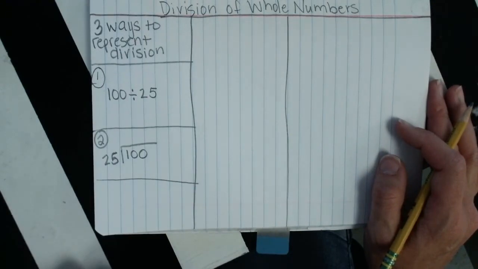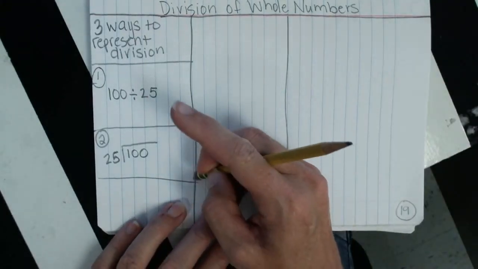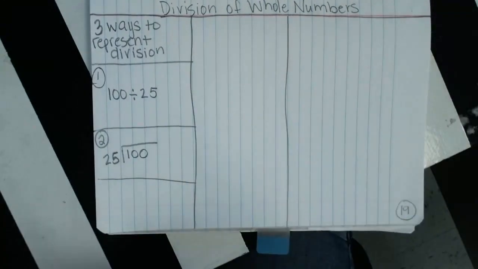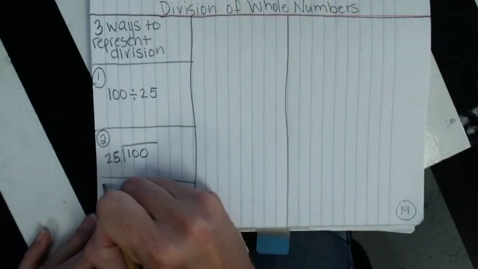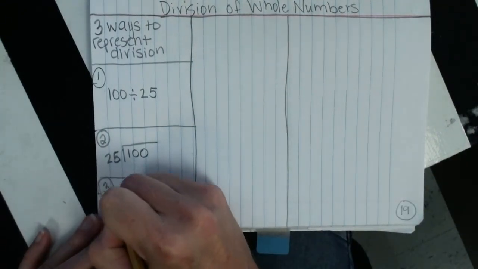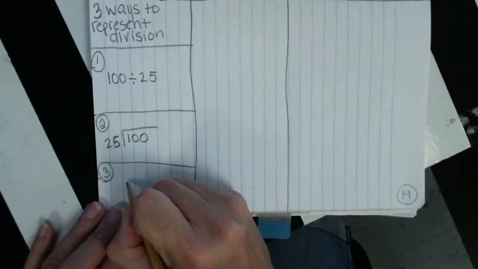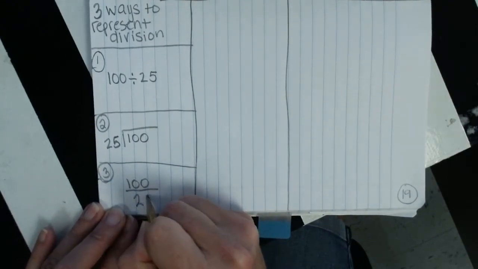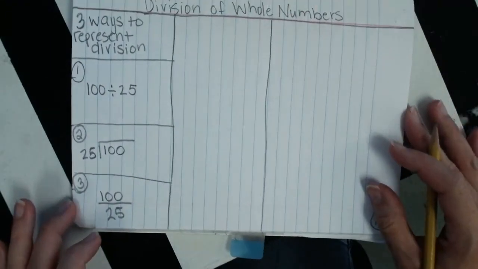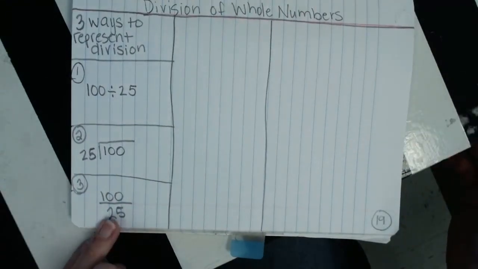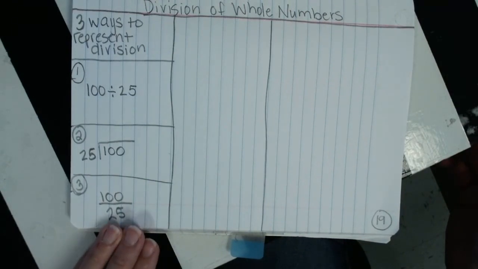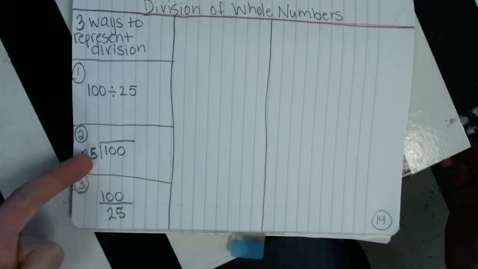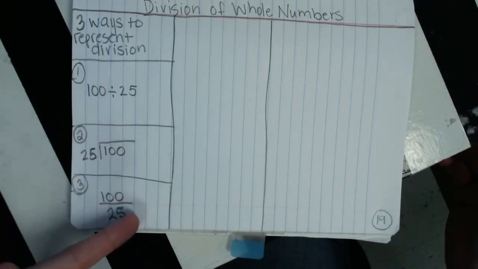Here's a way that you may not have known before. You might be familiar with it more than you realize because of when you talked about fractions last year in the fourth grade. But you may not have thought of it as, hey, that means I need to divide. But it looks like this. 100 would be on top as your numerator, and 25 would be on the bottom. So whenever you see a number written like this in math, that means that you have to divide. You have to divide that 25 into that 100. So these are the 3 ways that division can be represented in different math problems.